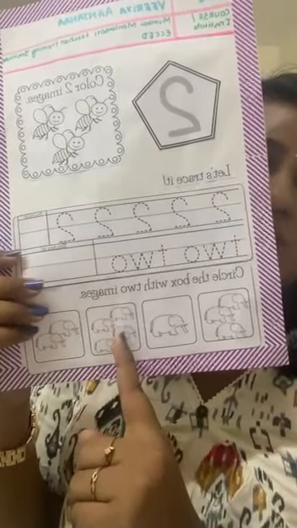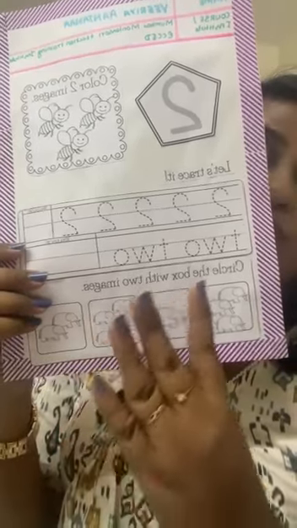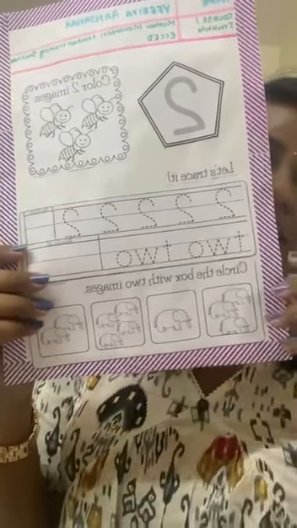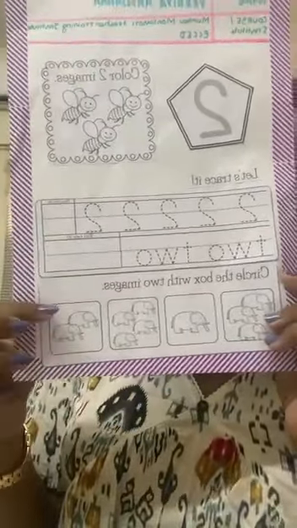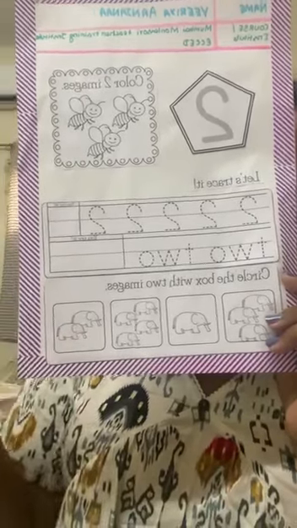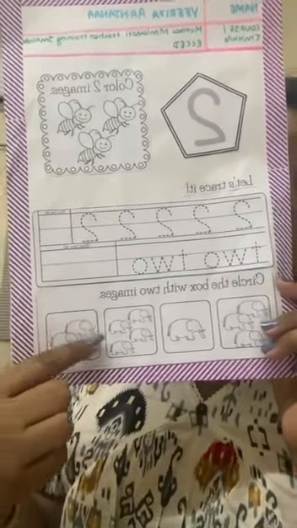Okay, now let's look into the next box. We have 1, 2, 3, 4. 4 elephants. So it's also a wrong answer. Now let's look into the last box. It is 1 and 2. Yes, this is the right answer. So we're going to circle this box. Now let's move on to the next worksheet.